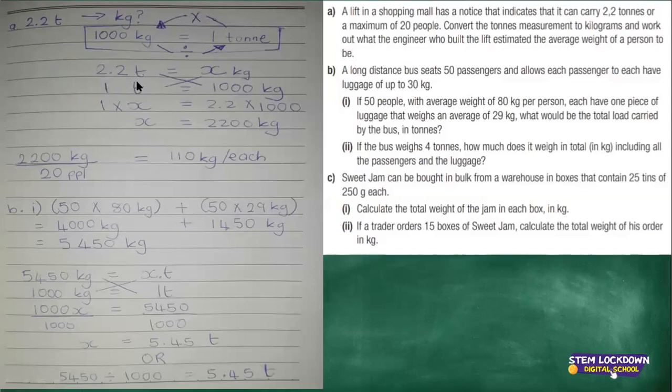We know that 1 ton is equal to 1,000 kilograms. But how you write this is you make sure you write your tons below the 2.2 tons there. You write the value for 1 ton below the value of the tons above there. And then the kilograms, again, you write the 1,000 kilograms below that X kilograms. So tons should be one side, kilograms should be one side. Then from there, you will cross multiply, like I'm showing you here.